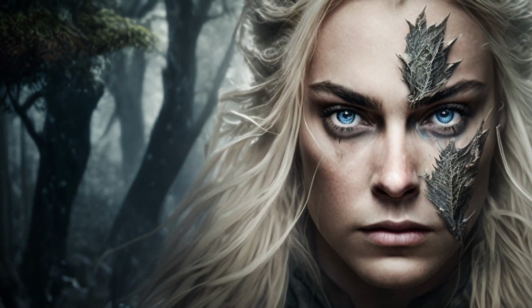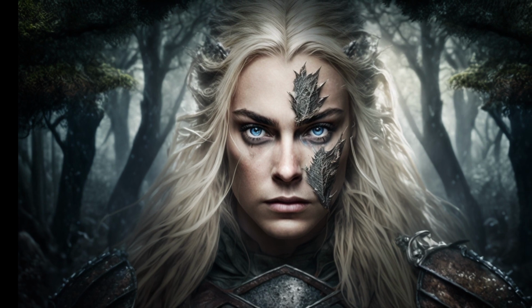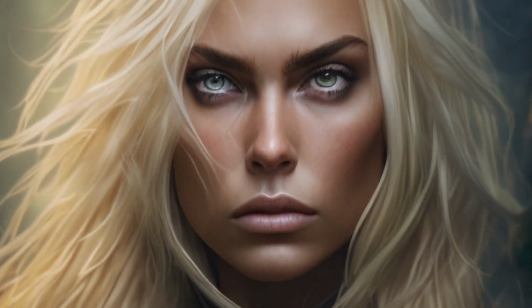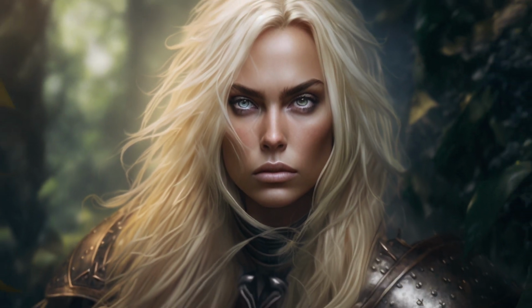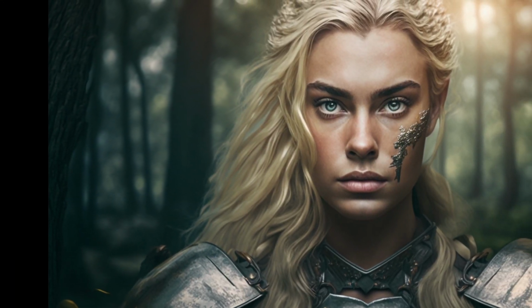For example, the prompt could be ocean or sunset. These types of prompts are often used when the artist wants the AI to generate something specific. Short prompts are also great for generating art that is based on a particular emotion or feeling.